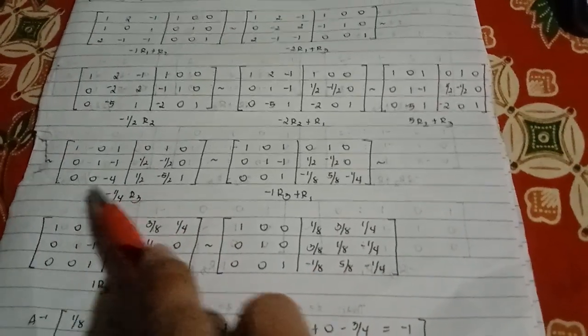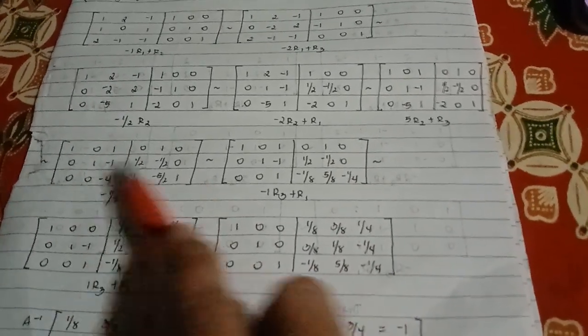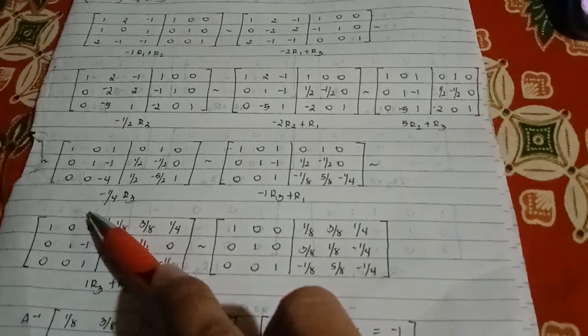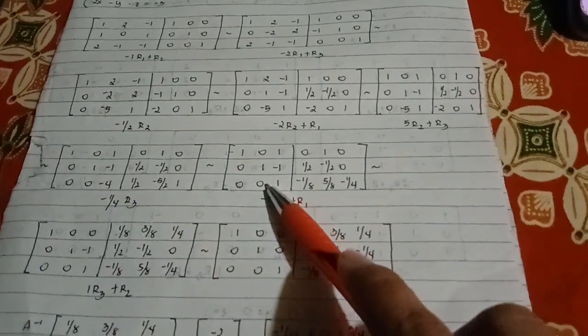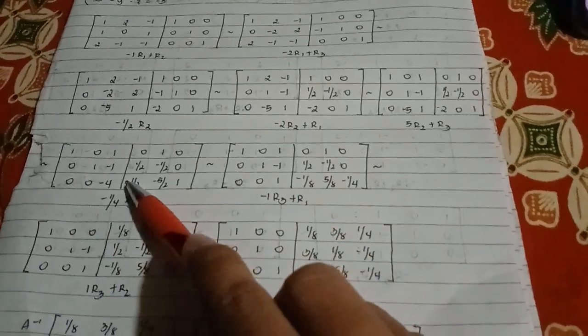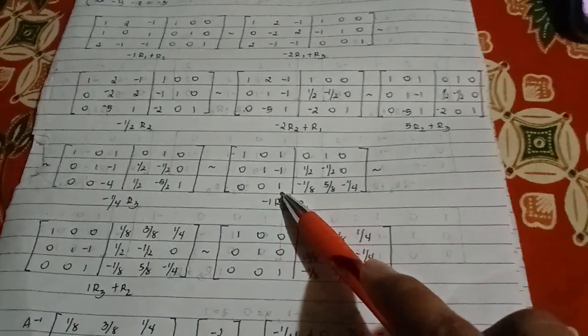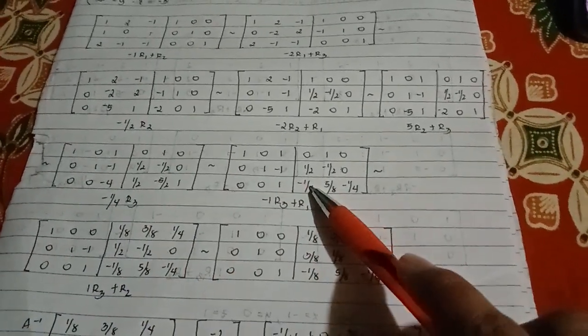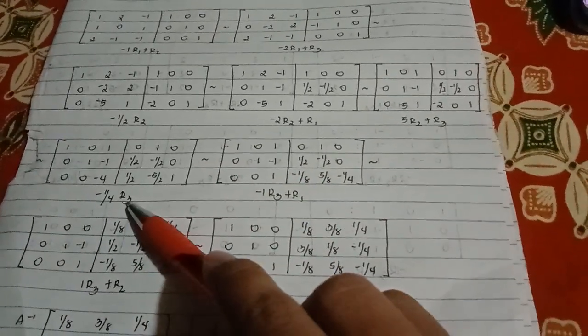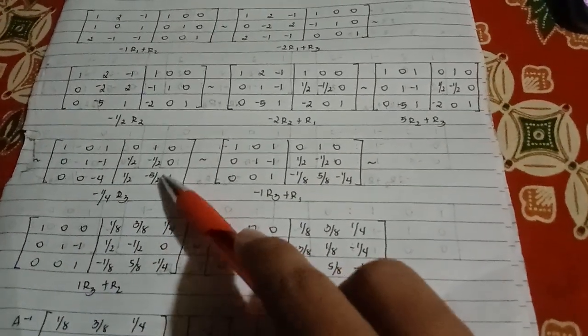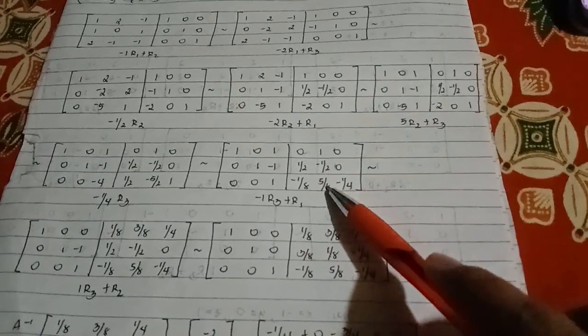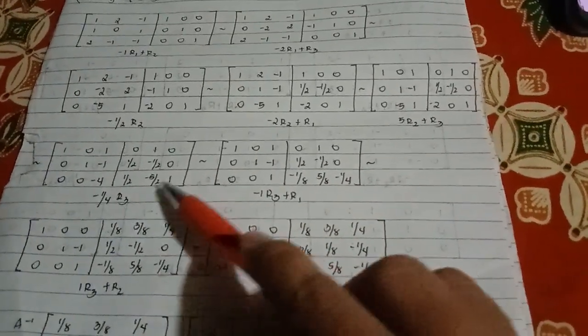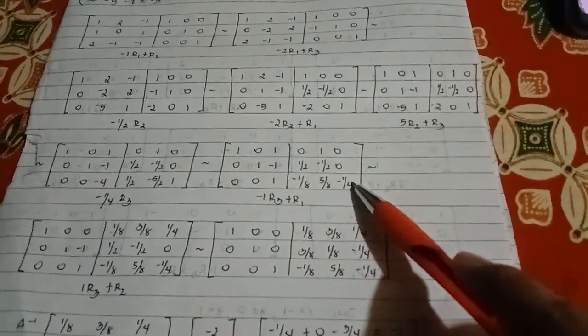So negative 1/4 times 0 is equals to 0. Negative 1/4 times 0 is equals to 0. Negative 1/4 times negative 4 is equals to 1. Negative 1/4 times 1 half is equals to negative 1/8. Negative 1/4 times negative 5 over 2 is equals to 5 over 8. Negative 1/4 times 1 is equals to negative 1/4.